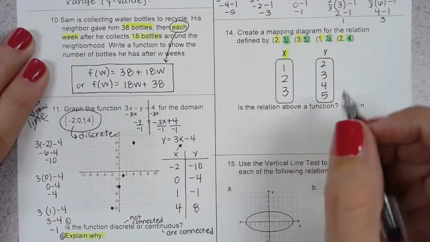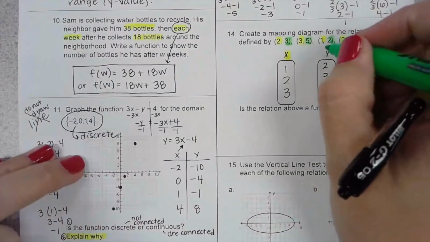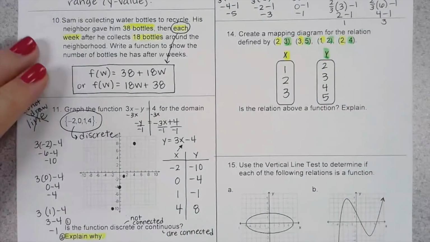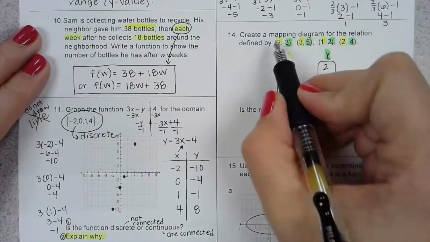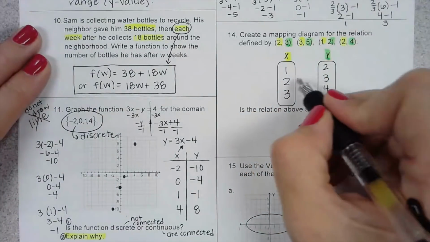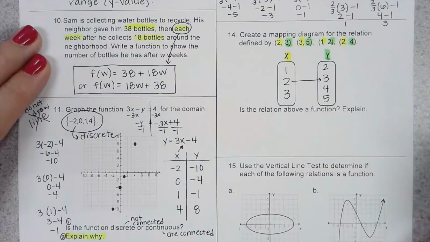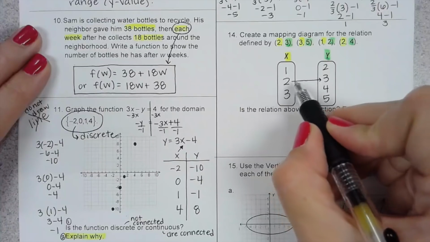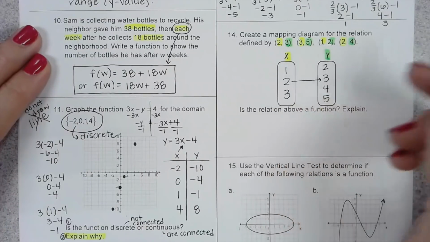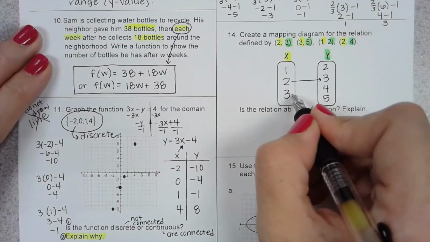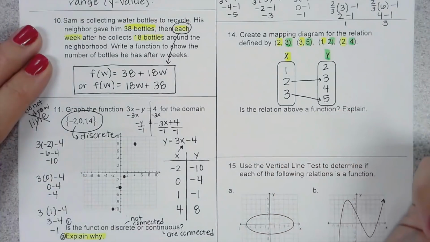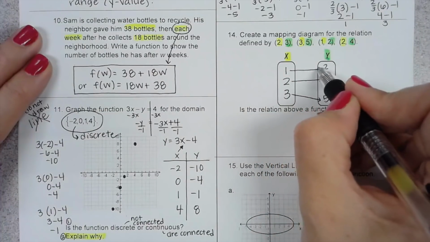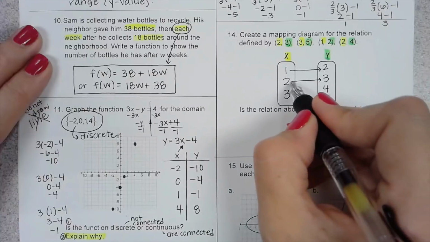And then when I do my mapping diagram, I'm drawing the x's and I'm showing how they connect to the y's. So 2 went with, I do them in order. So 2 went with 3, so that one gets an arrow. And so the arrow starts from the domain and goes to the range. 3 goes with 5, so it starts from the domain and goes to the range. 1 goes with 2, and then 2 goes also with 4.